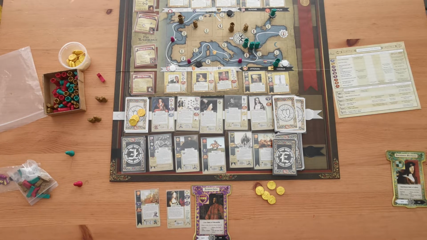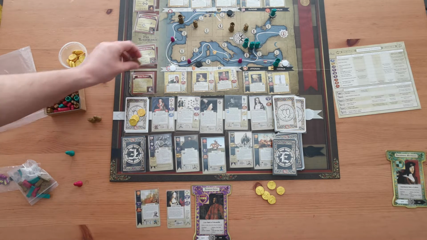Hello everyone, this video follows up our previous video on learning to play Pax Renaissance 2, and I just wanted to take the chance to illustrate how many of the rules of this game that may seem a bit difficult to remember are in fact very closely tied to the game theme. This makes them, for me, easier to remember.